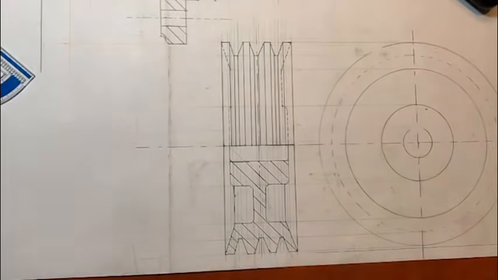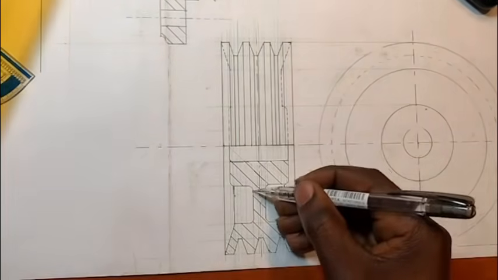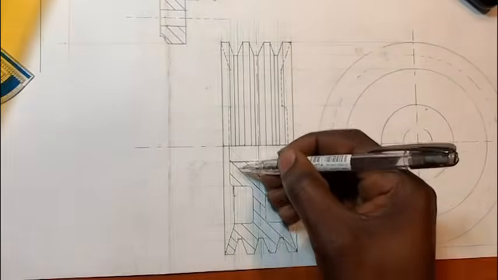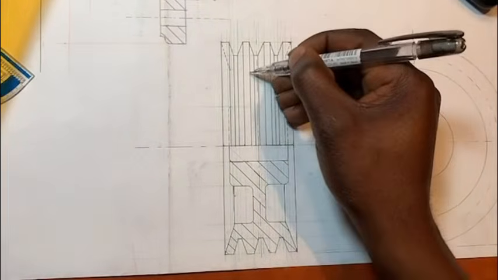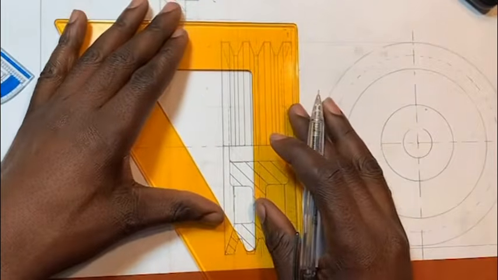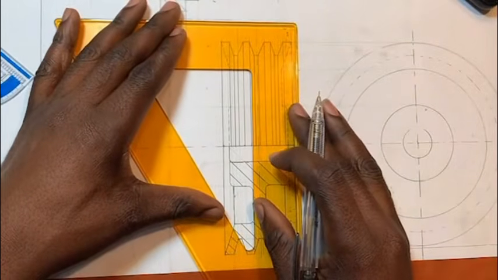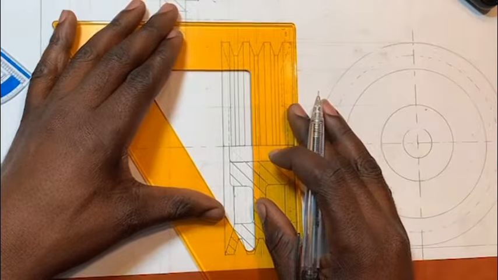This is it. So the thickness, I went down up until this line, which is that one. So that is going to be hidden again.